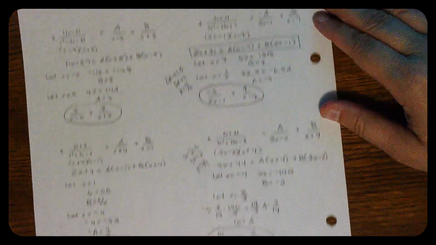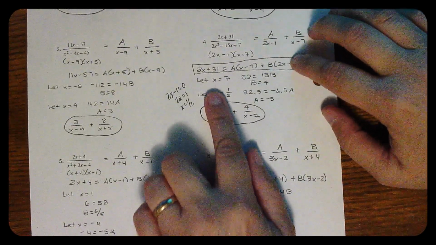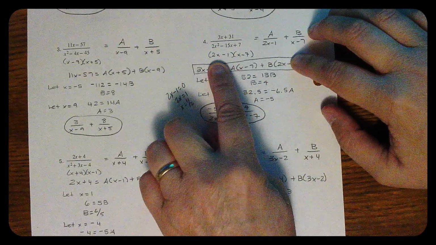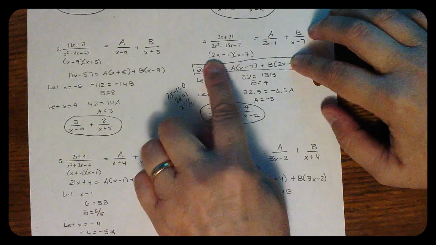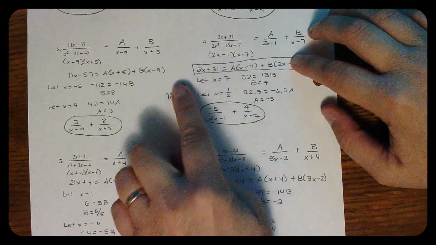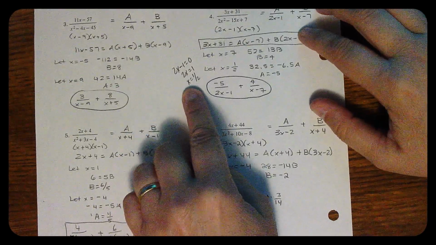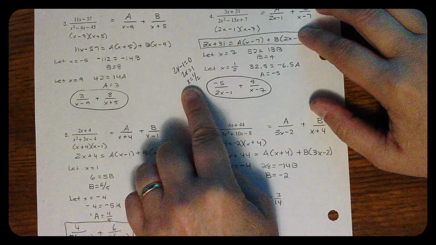So let me talk to you about 4 and 6. So first of all, they were harder to factor, so hopefully you were able to factor. And one of your factors here is 2x minus 1. So to find the 0 that goes with that factor, you have to set 2x minus 1 equal to 0, and you get x is 1/2.